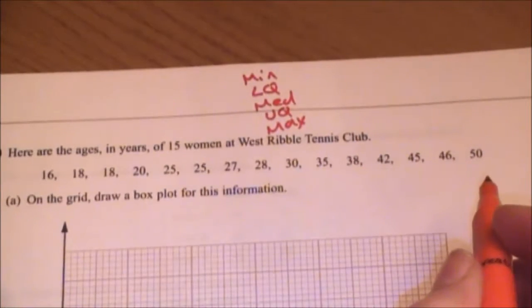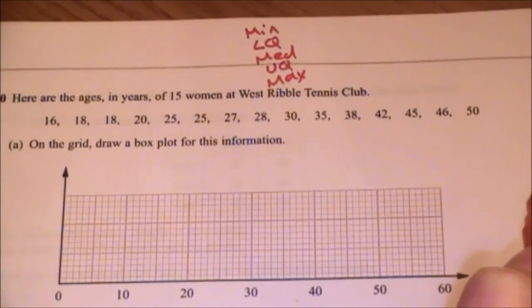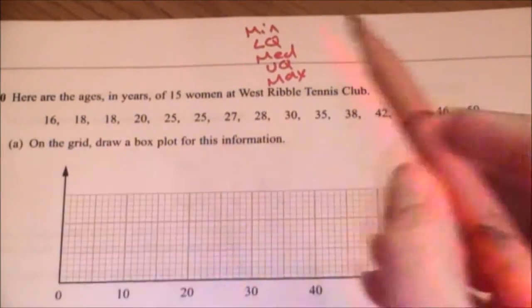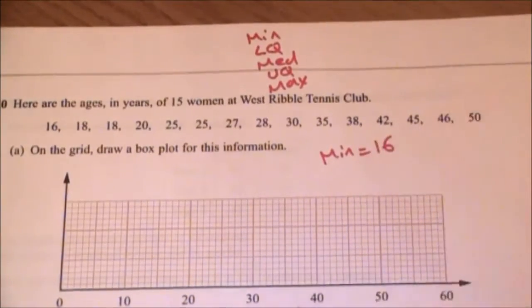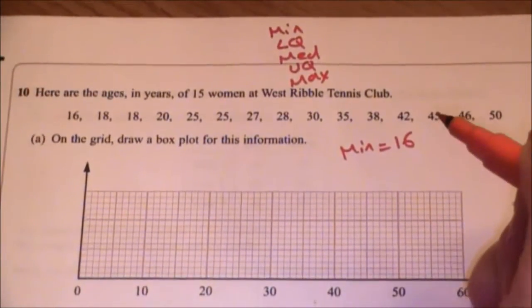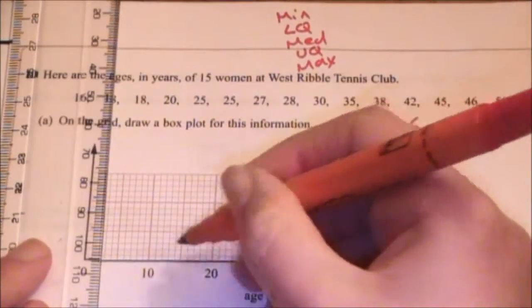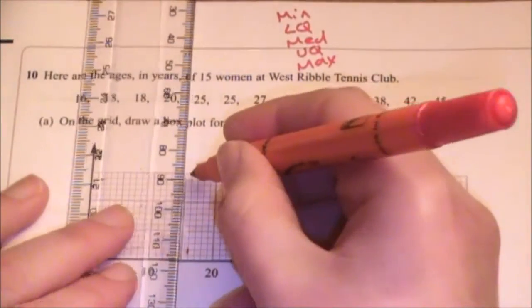If it wasn't in order from smallest to largest, I would definitely order it first. Okay, so the minimum value I can see is 16. So minimum is 16. I'm going to go ahead and draw that on my graph. 10, 20, so there's a gap of 10 and there's 10 spaces. So 16 is going to be there.